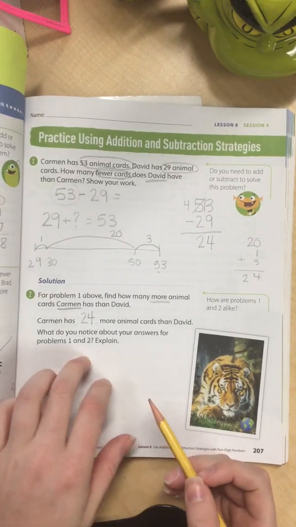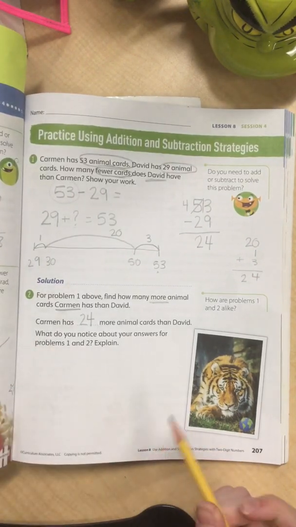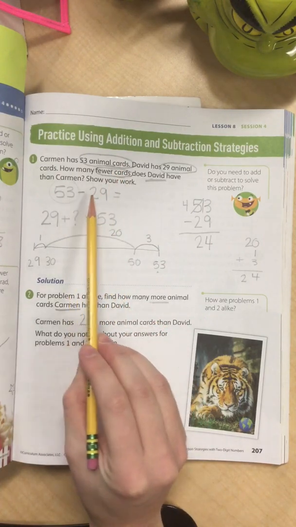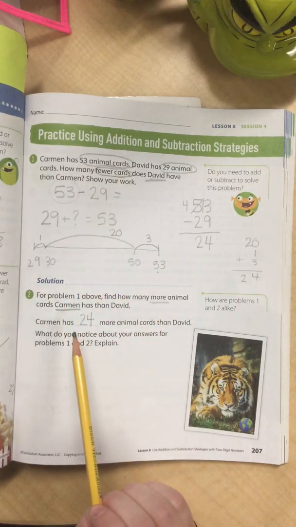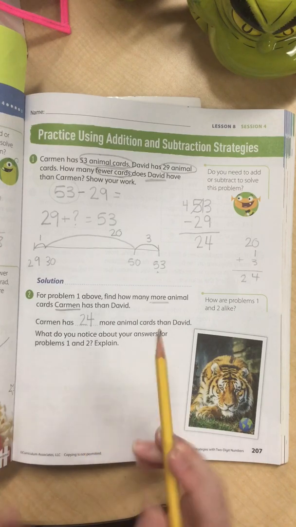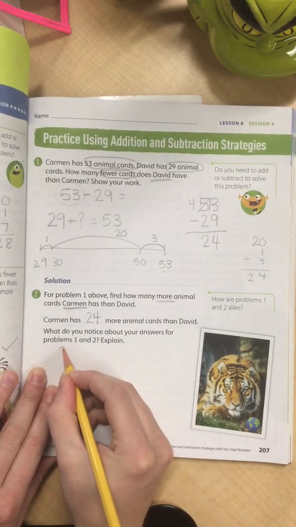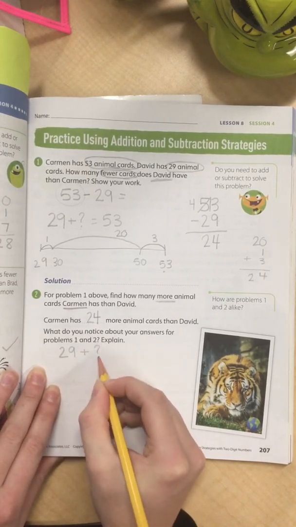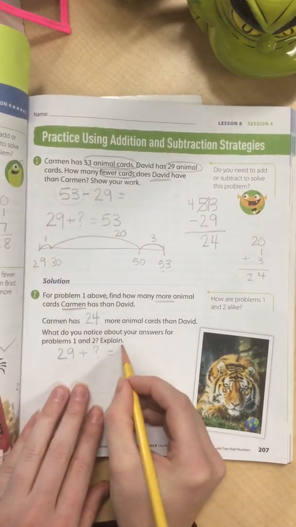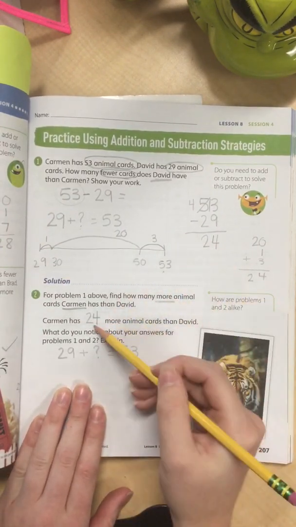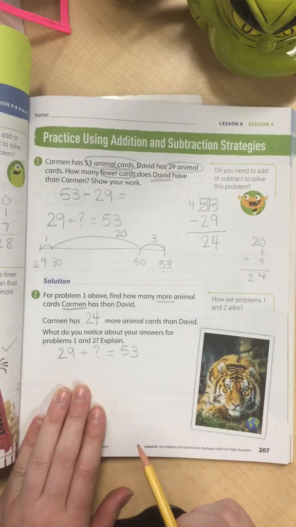So all they did is they're trying to trick us. They're trying to say if we set up this problem like we did, we have 53 minus 29. But if we set it up down here, we would have 29 plus our mystery number, that addition problem that we had, equals 53. Do we get the same answer, friends? Yeah, we get the same answer.